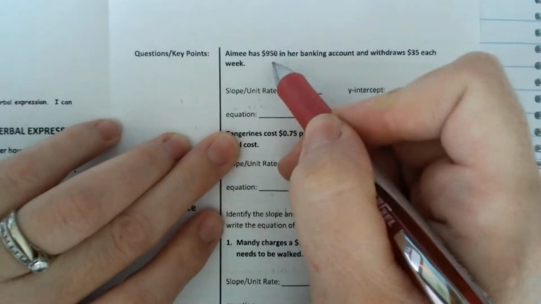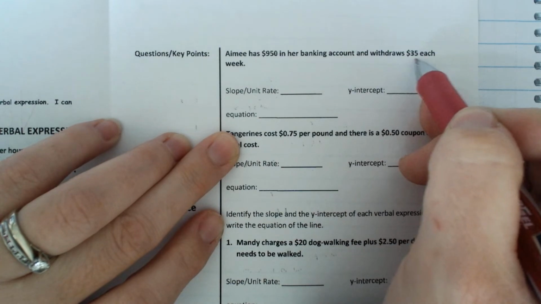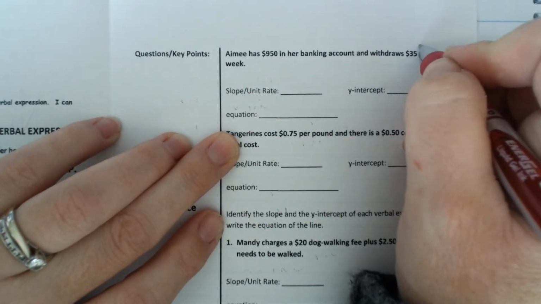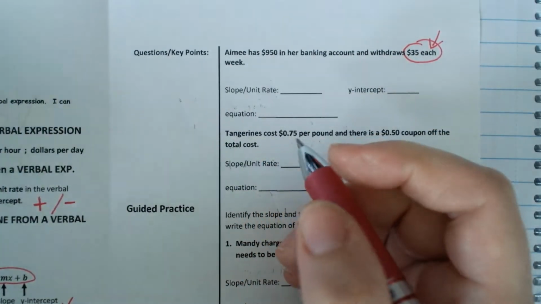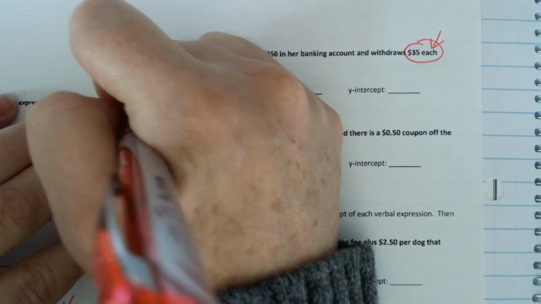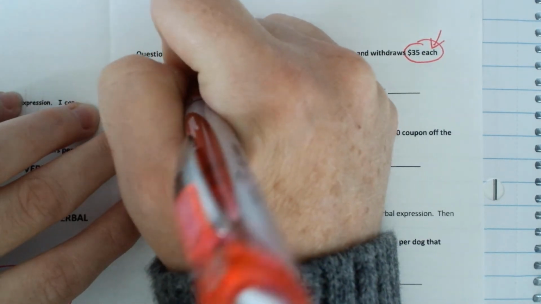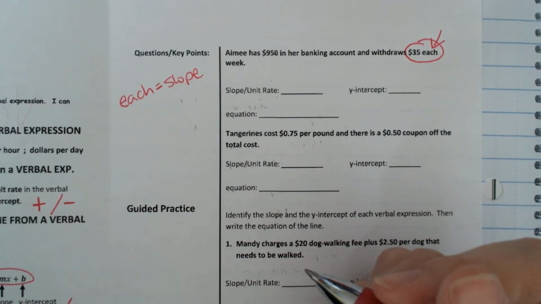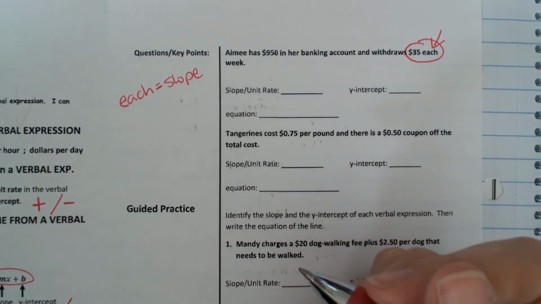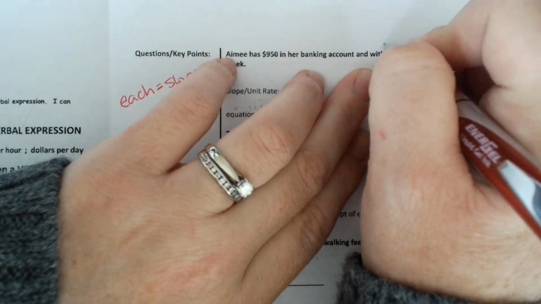Okay, Amy has $950 in her banking account and withdraws $35 each week. Each is another keyword. Each also equals slope. So now we have two keywords for slope, each or per. Those both mean that we are multiplying. So if I withdraw, that means negative.